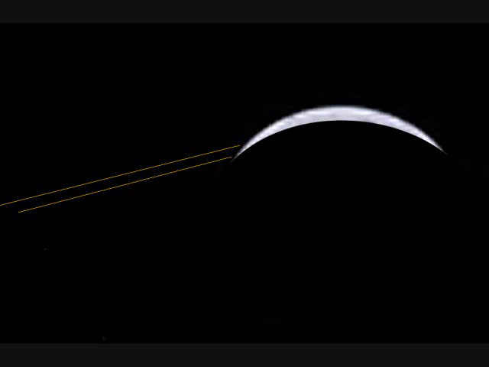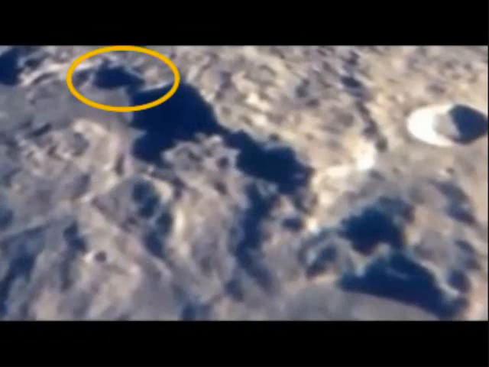And to those of you who like to do image enhancement, these navy blue areas are the best places to work with on this strange phenomenon that we just told you about. Because these navy blue areas are not the moon surface that we are seeing here.